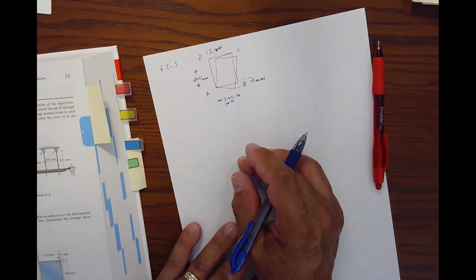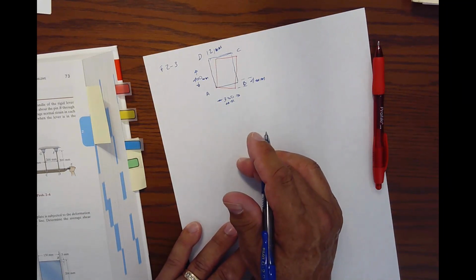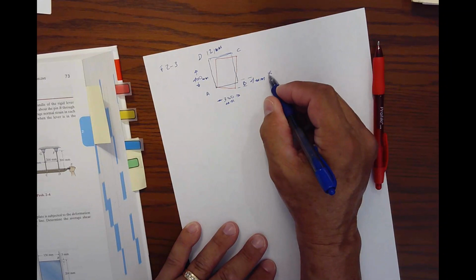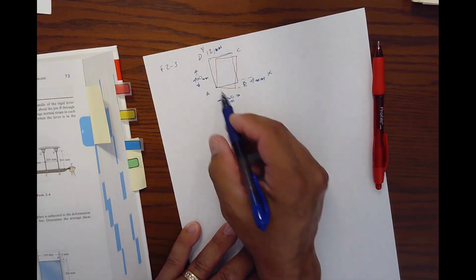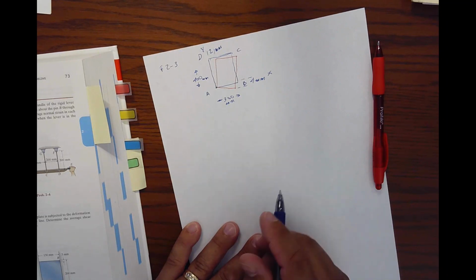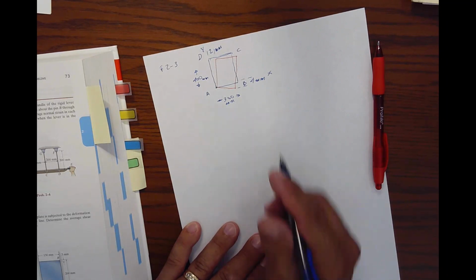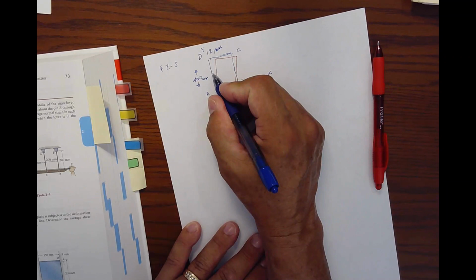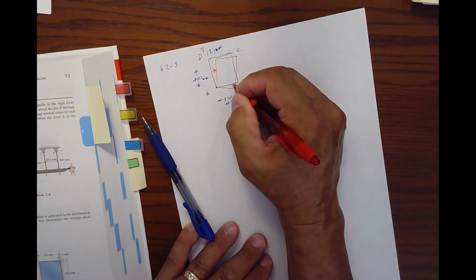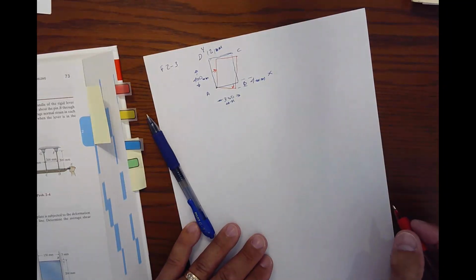We know that we're looking for the average shear strain at A with respect to X and Y. This is X and this is Y. So we're looking for the average shear strain here. Okay, so we have these two different angles, don't we? We've got this angle here, and we have this angle here. So those represent, in effect, two different shears, and we need the average.